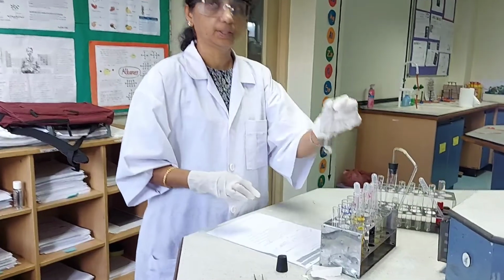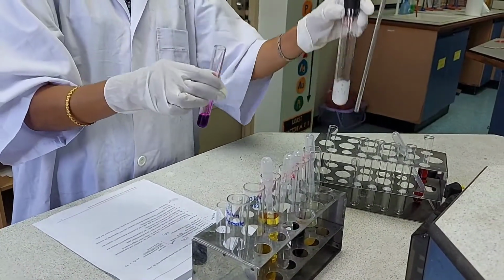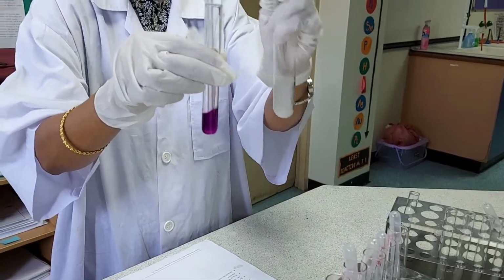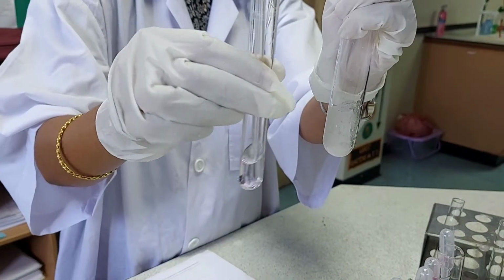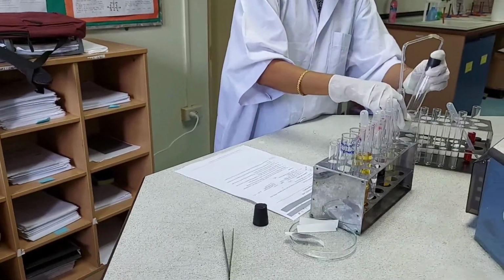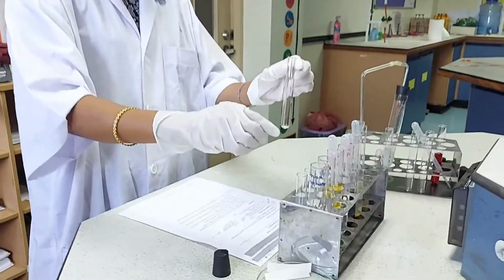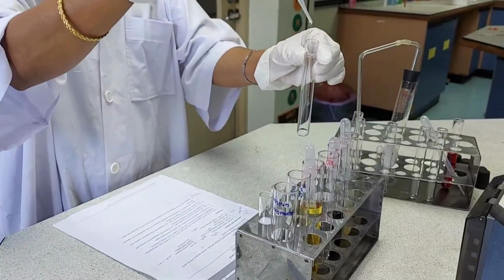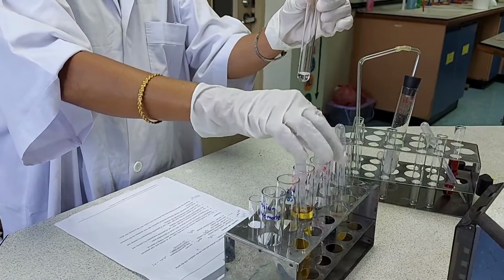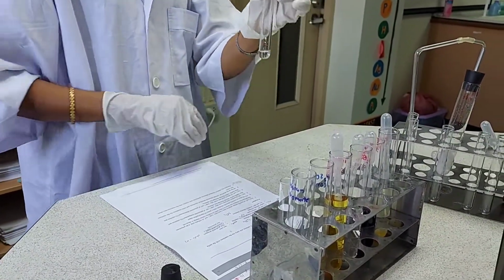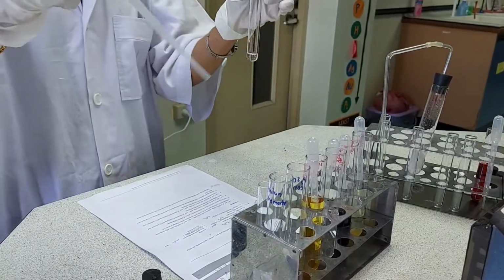To 1 centimeter cube of sulfuric acid, I am adding 1 centimeter cube of potassium permanganate, and into this I am adding sulfur dioxide. To 1 centimeter cube of sulfuric acid in a test tube again, add 1 centimeter cube of potassium dichromate.